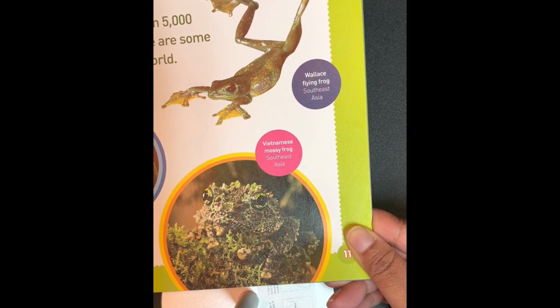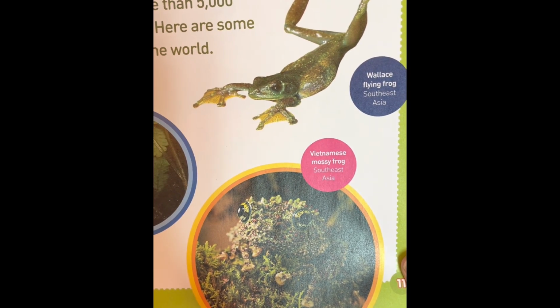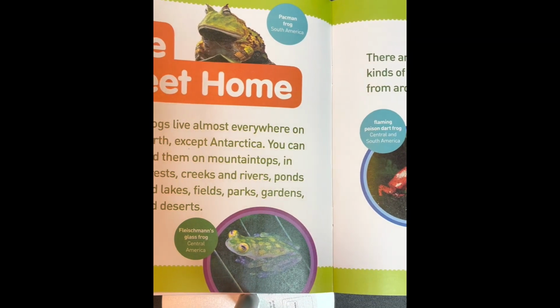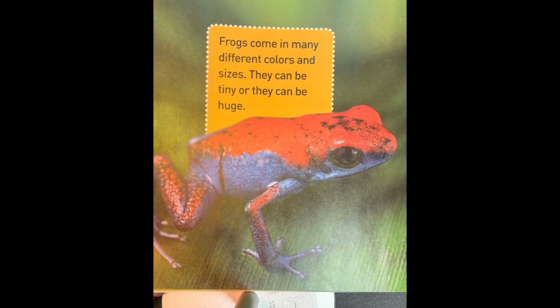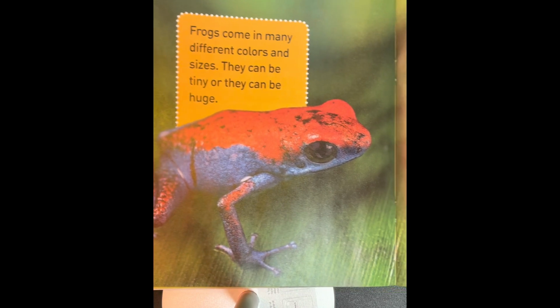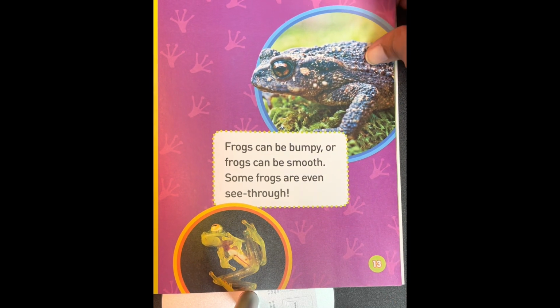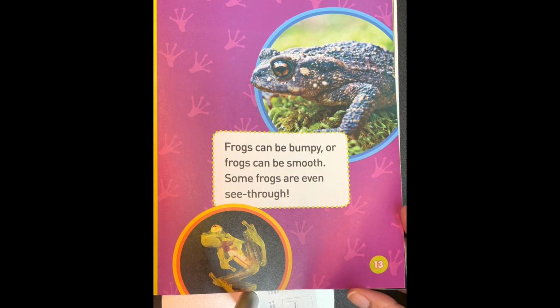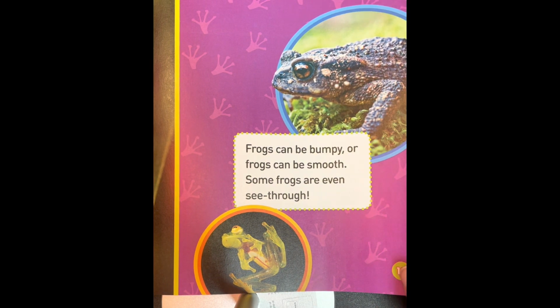And then that one right there all sprawled out is the Wallace flying frog from Southeast Asia. Southeast Asia has some real interesting frogs. Frogs come in many different colors and sizes. They can be tiny or they can be huge. Frogs can be bumpy or frogs can be smooth. Some frogs are even see-through. Look at this one.